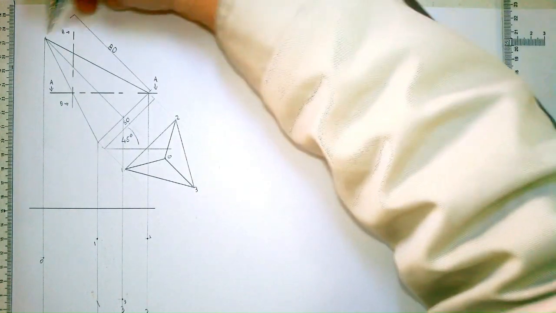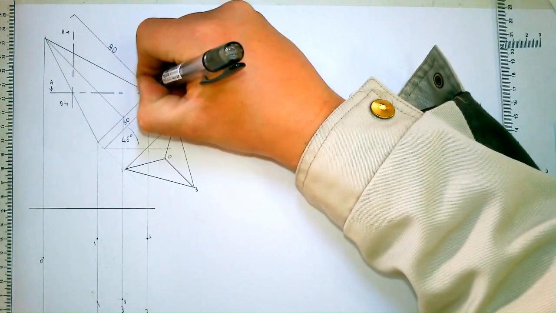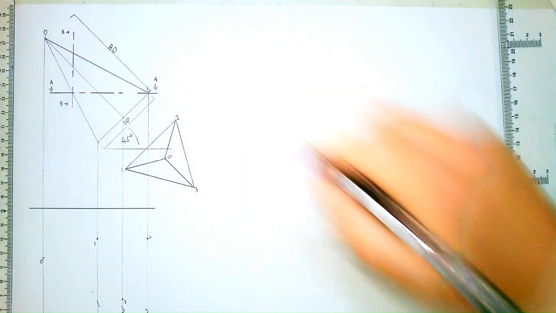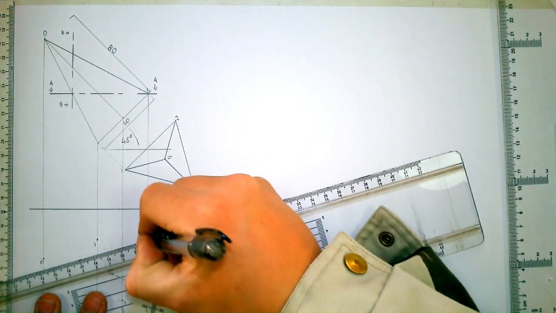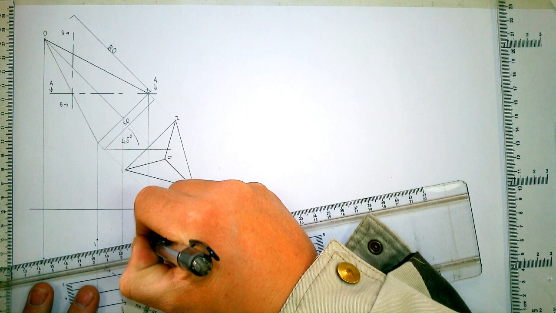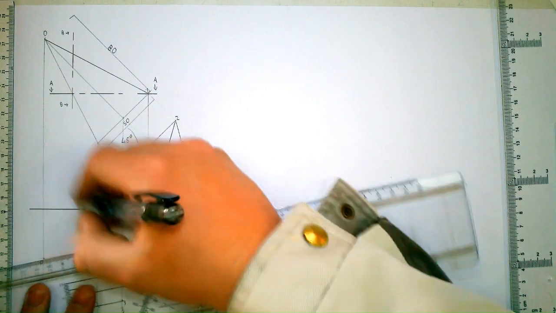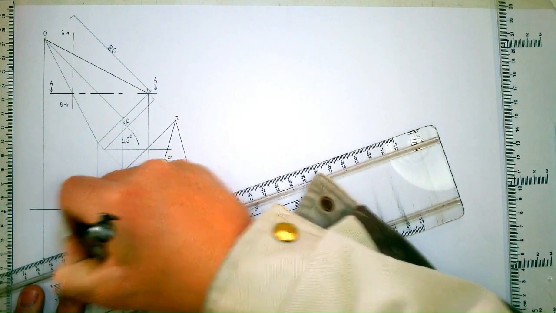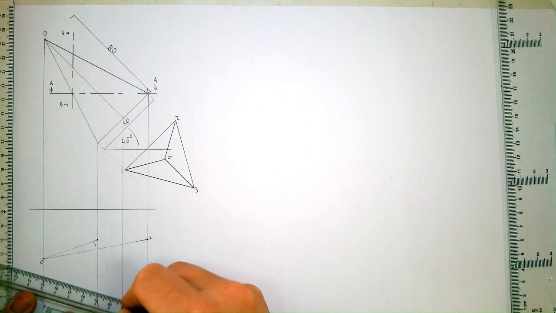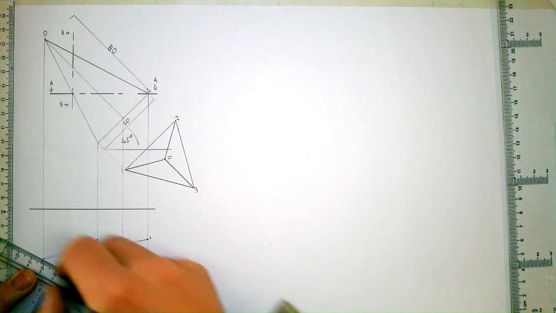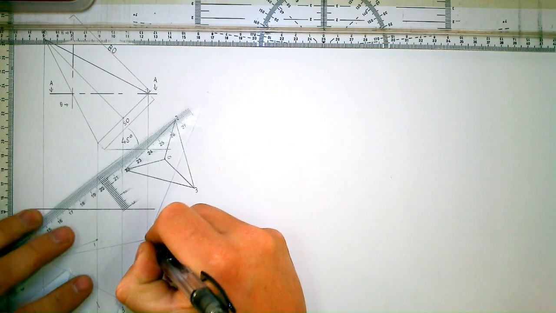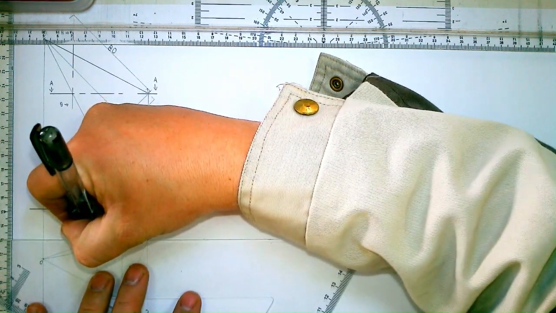If we are looking at it from the top, the first line that I'm going to see is line 0, 2. So that's the line that I'm going to draw in construction for the top view. Then line 1, 0 and line 3, 0, and just completing it. Line 2, 3 and line 1, 2.